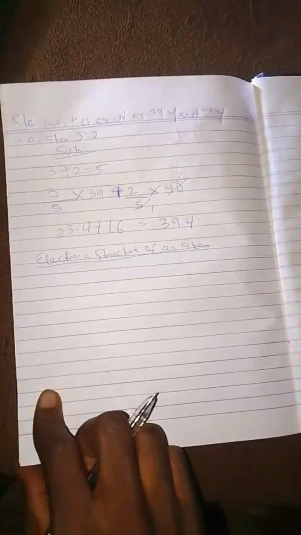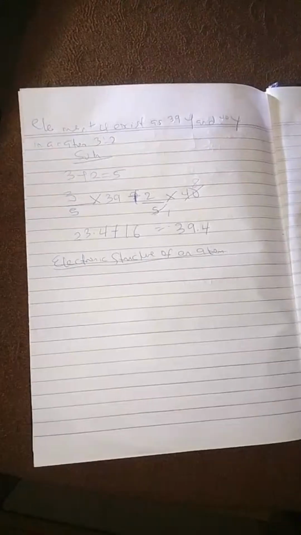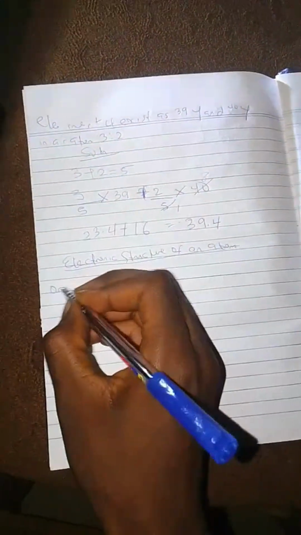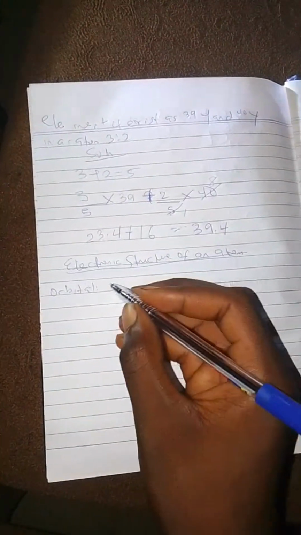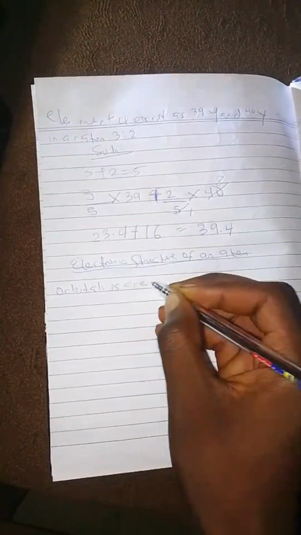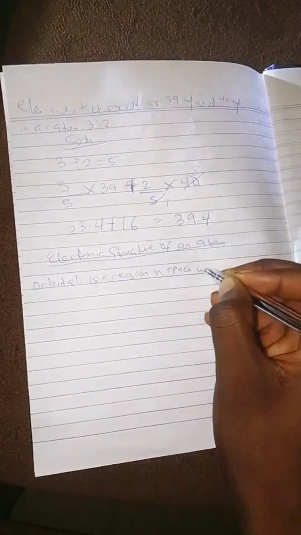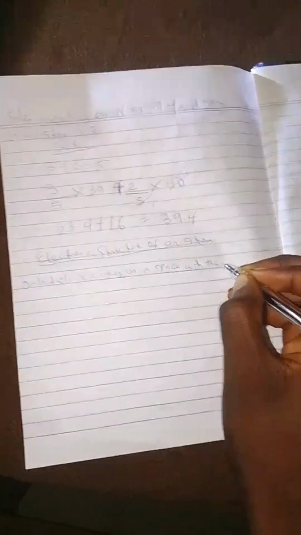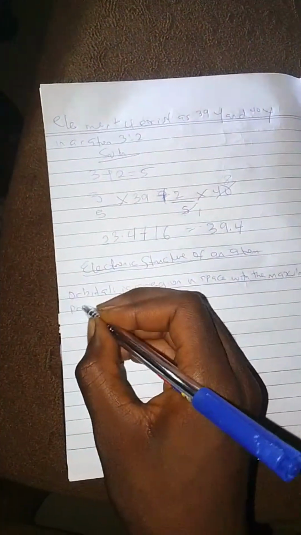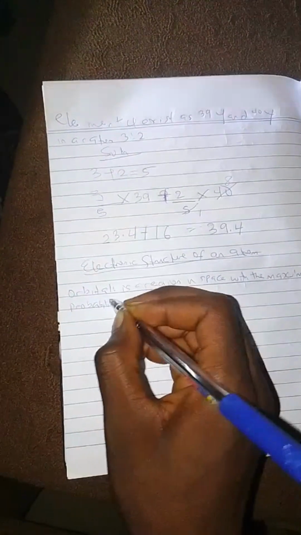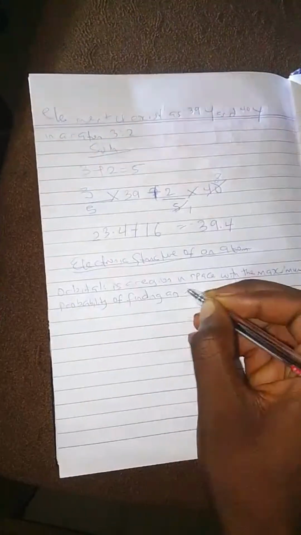So, electronic structure of an atom. The first thing to know under the electronic structure of an atom is the orbital. An orbital is a region in space with the maximum probability of finding an electron.